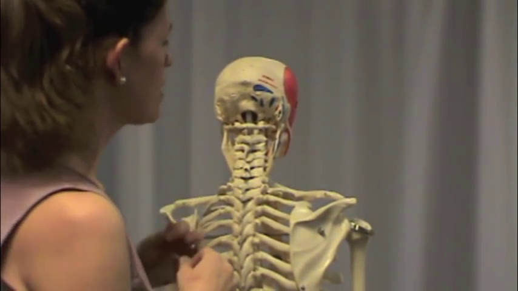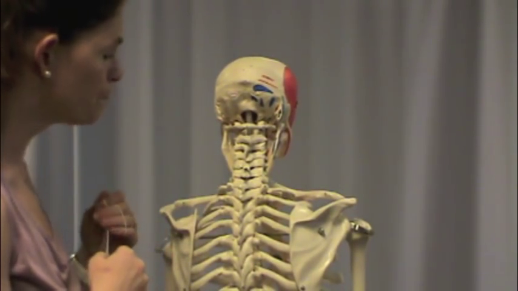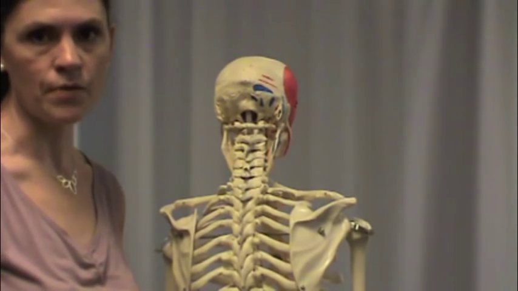And the nerve for the suboccipitals is basically just the suboccipital nerve. It's off of like C1 and C2. And those are some of the muscles of the cervical region.